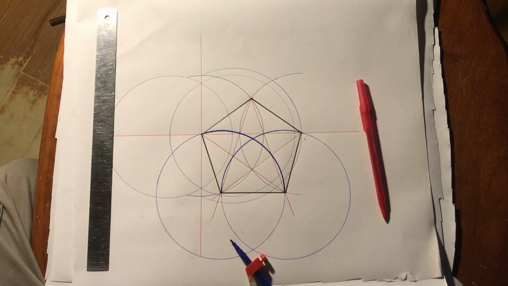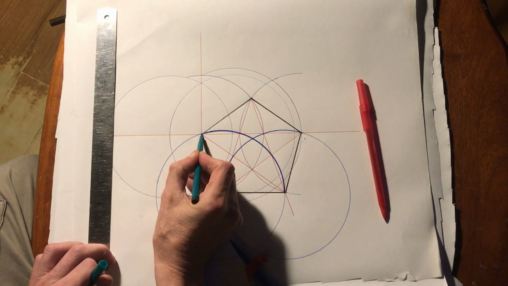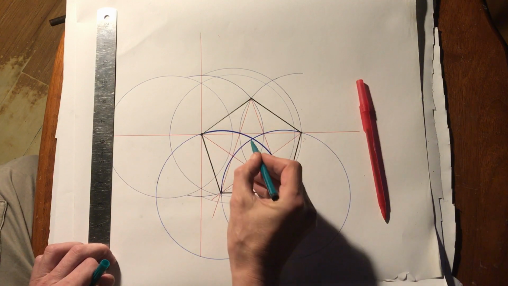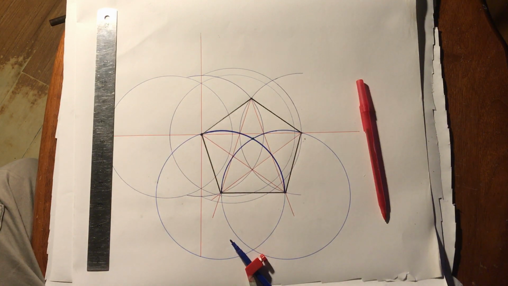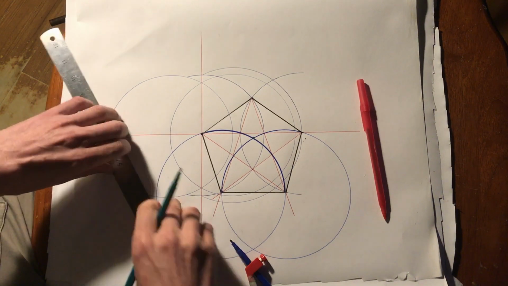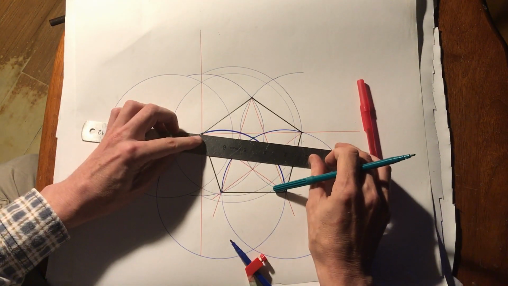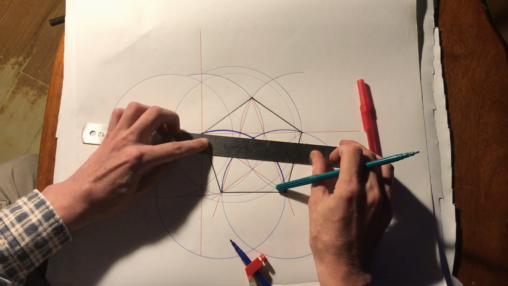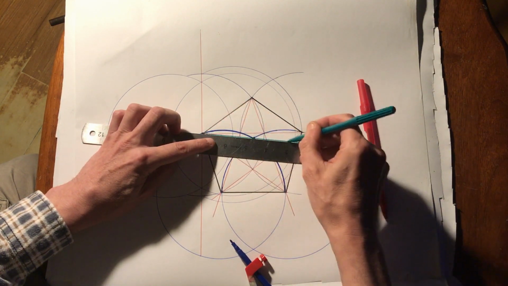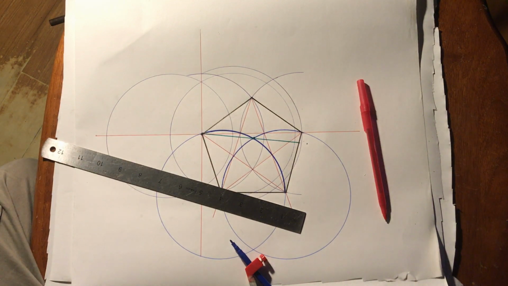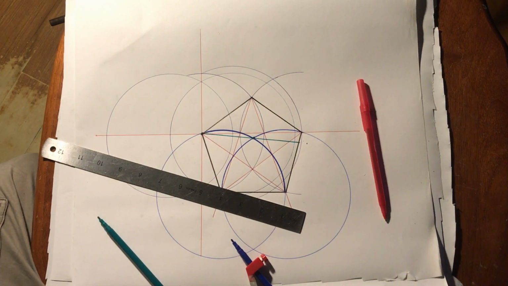Now, change the color. Okay, so we're going to go from this point, the corner of the pentagon, and where these circles intersect at the top, draw a line across through there, and voila, that's everything we really need to do in the construction.